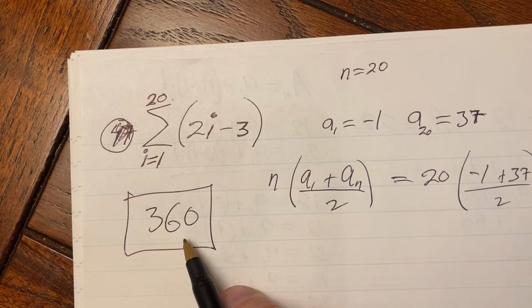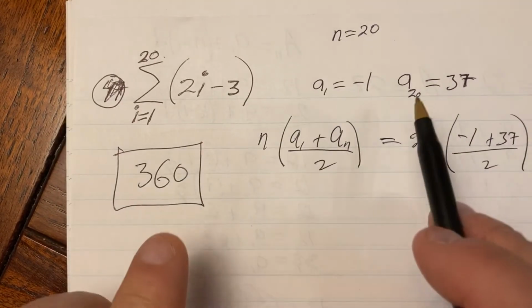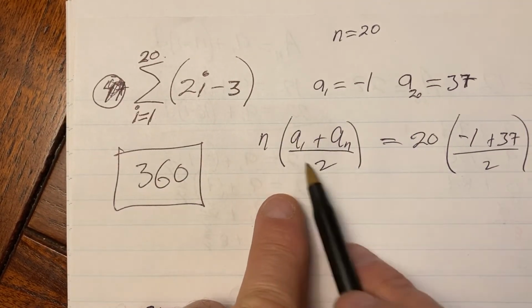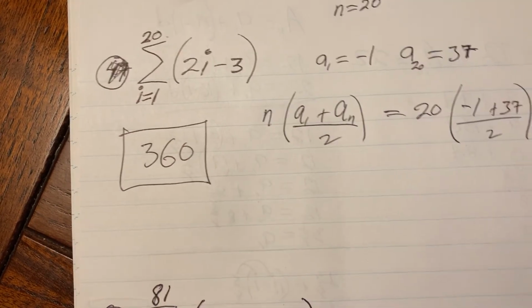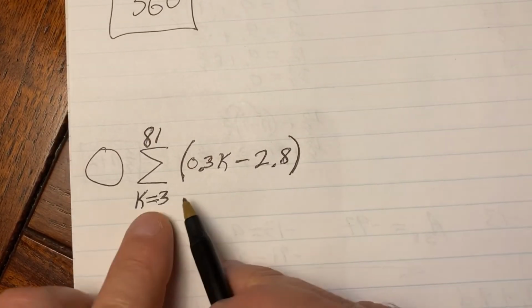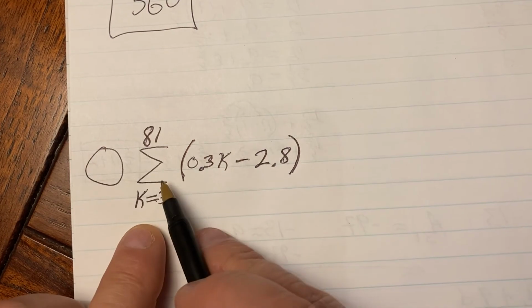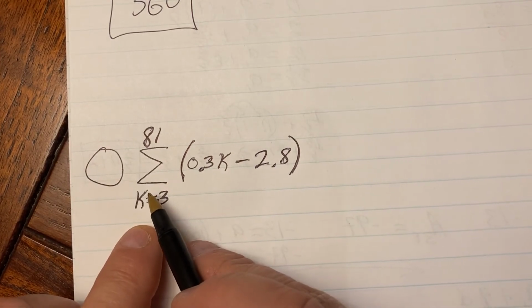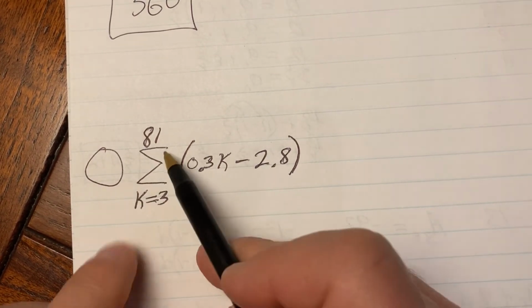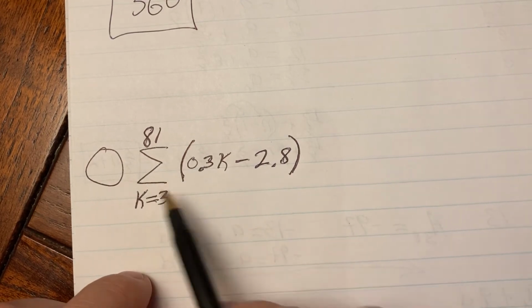Boom, there's your answer. Why add them all up when the faster way is to use the formula? Answer is 360. Okay. Another problem, last problem. Here we go. Here's a formula. And what we're going to do is find the sum of all these terms. This is summation notation, which means you're going to have to add them all.